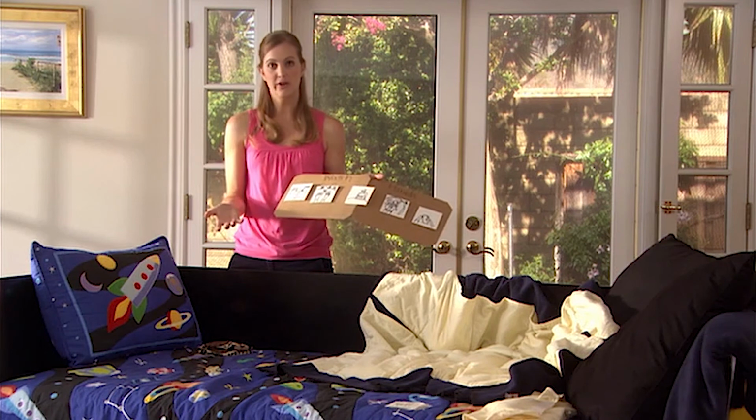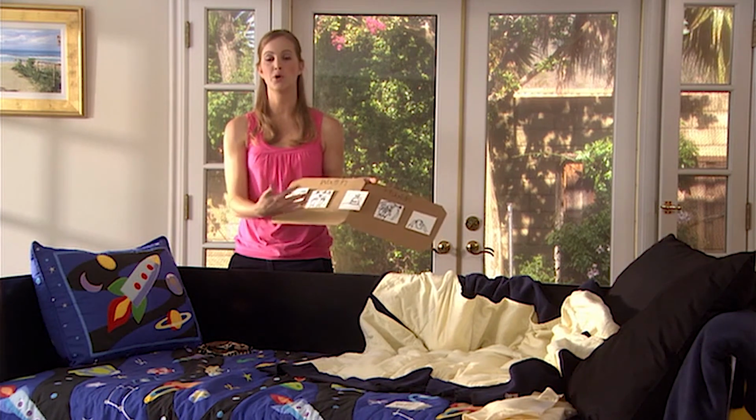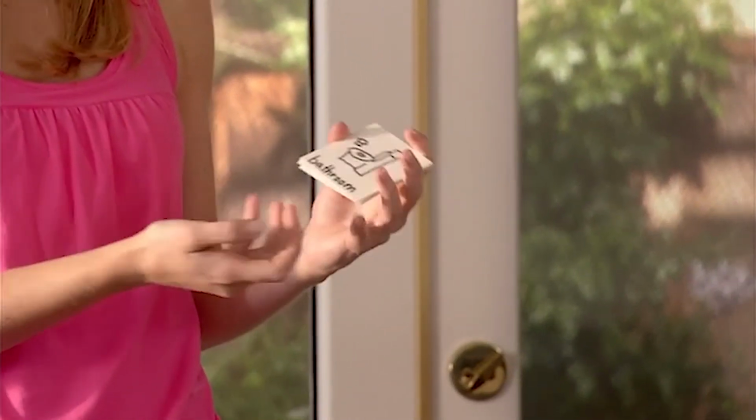You can also use clip art from your computer, or you can have the kids even draw, and that makes it more appropriate and fun for them. You can do sequences for any type of activity, whether it's using the bathroom, brushing your teeth, getting dressed in the morning, whatever works for your child in the home. You can use these in the classroom as well.